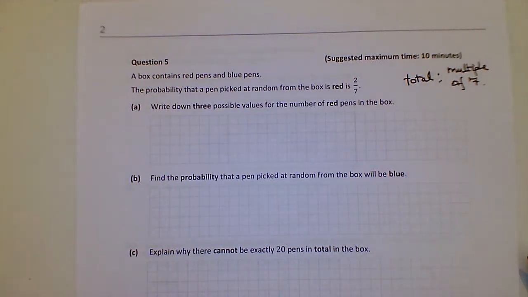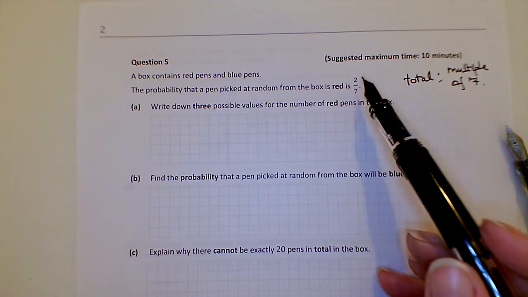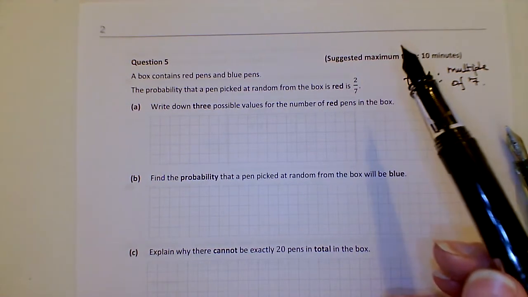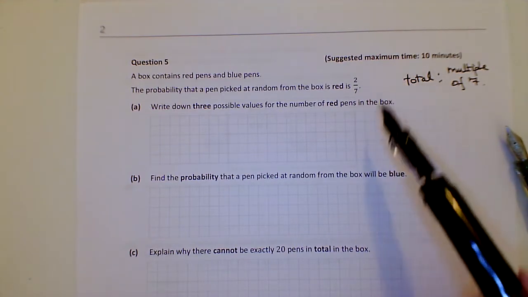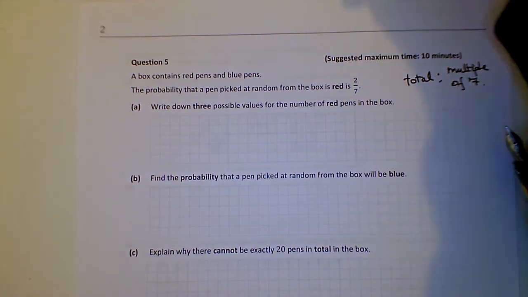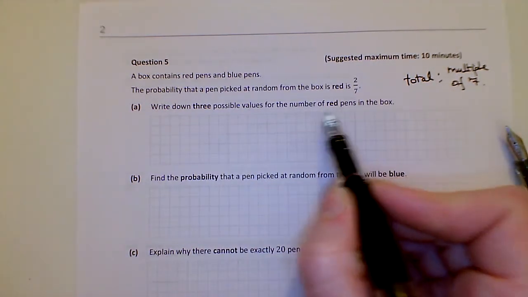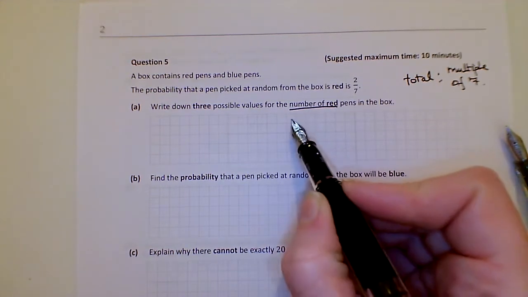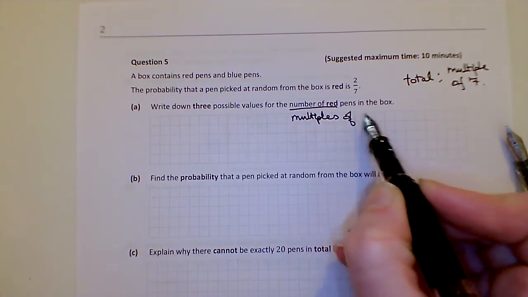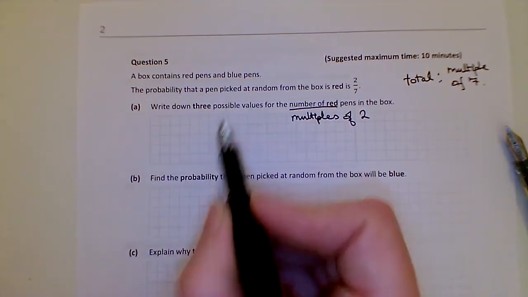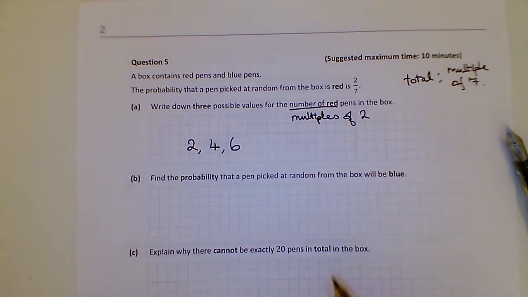So the matching outcomes out of the total outcomes could have been 4 out of 14, or 6 out of 21, or 8 out of 28, and so on and so forth. So the number of red pens then must be multiples of 2, the top number there. So 3 possible values, 2, 4, 6.